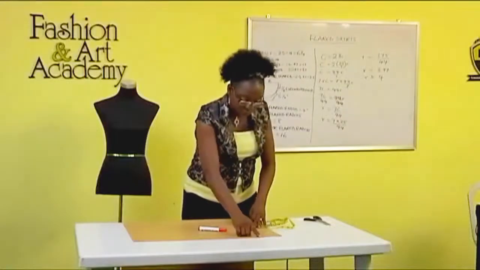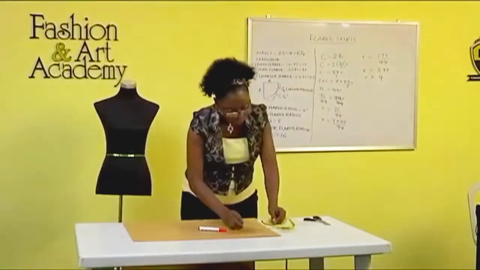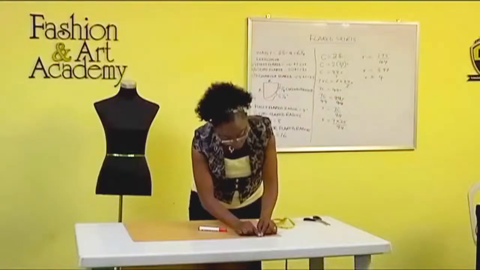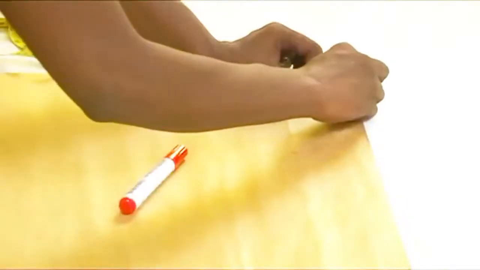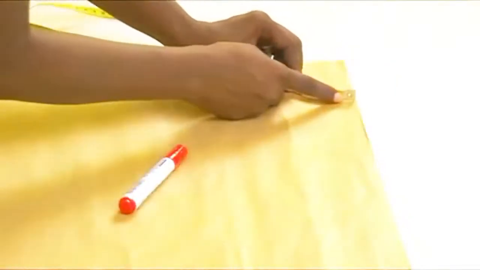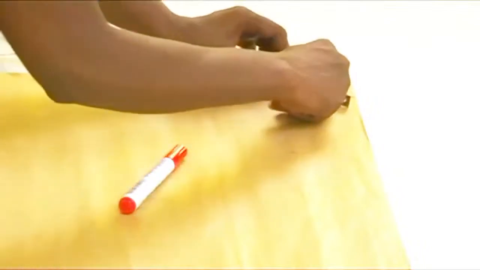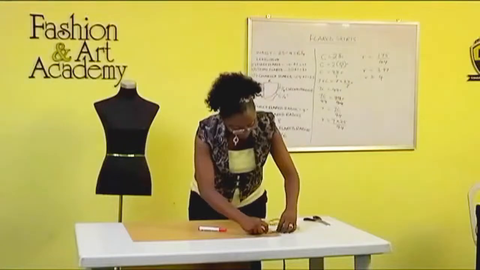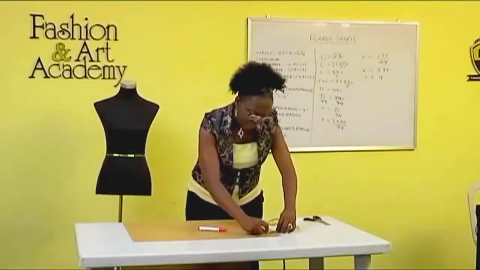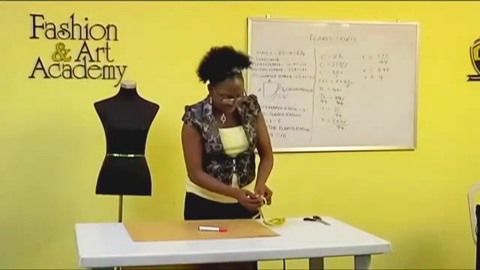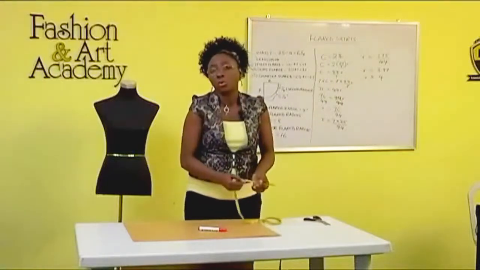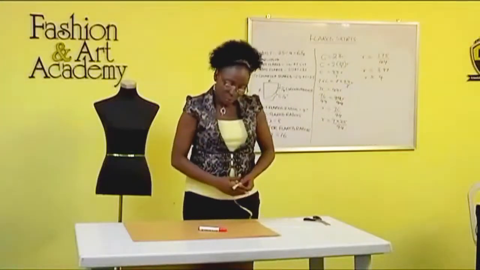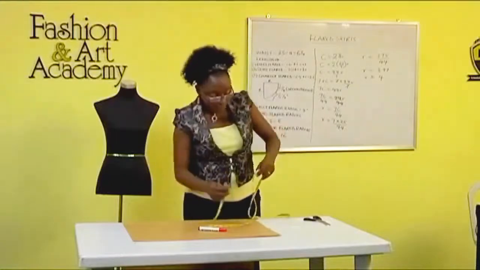Now we have connected the dots, so I'll just check this line to see what measurement I have there. I'll place it directly on top of the line like that. I'm just tracing, using my tape rule to trace it. Now what I have here is 5 5/8. It's not even up to the 6 1/4 that I really need. Wow. So what do I do? I try again.